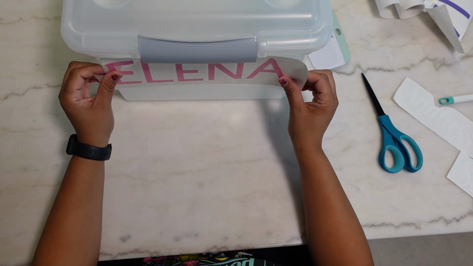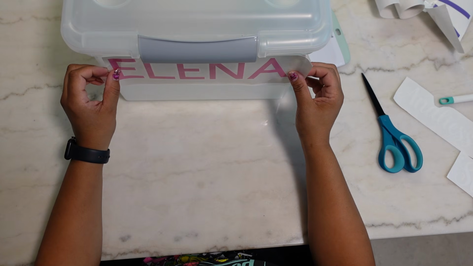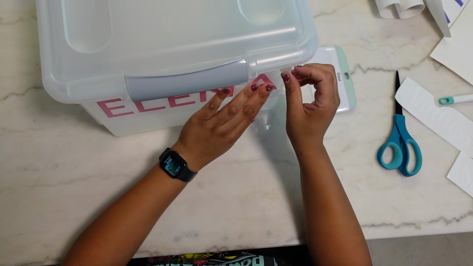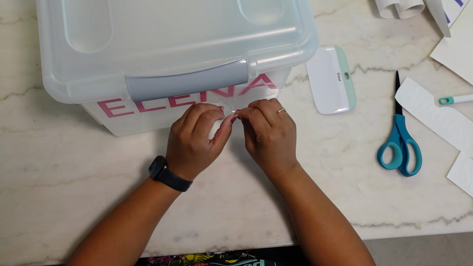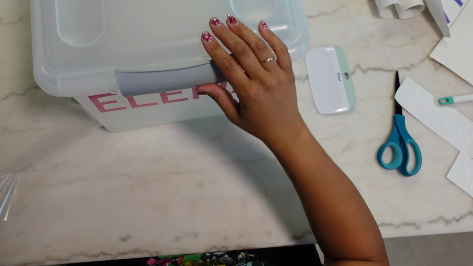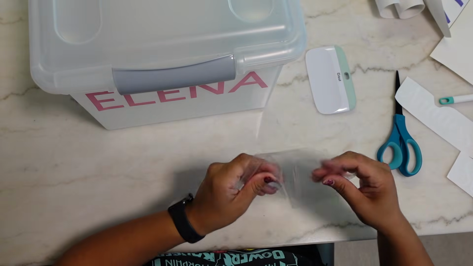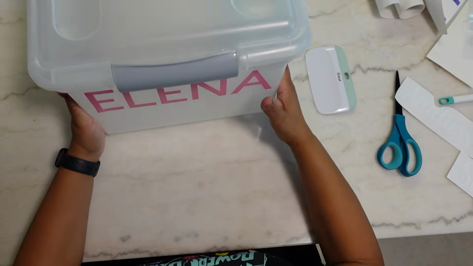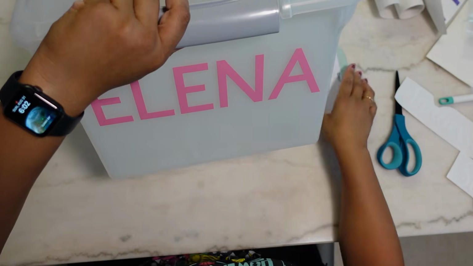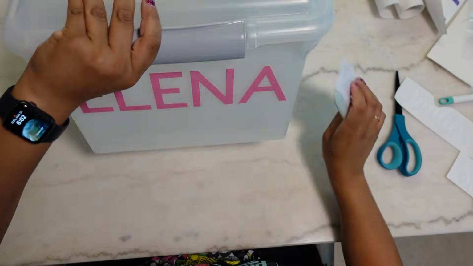So now, depends where you want this, right? So I want this here. Start looking how you want it, line it up. Now take the transfer tape off. And boom, there you have it. Now sometimes you can use a transfer tape again. Depends what kind you get. And be careful doing this because you don't want to take it off.